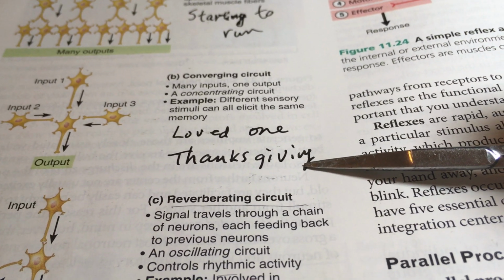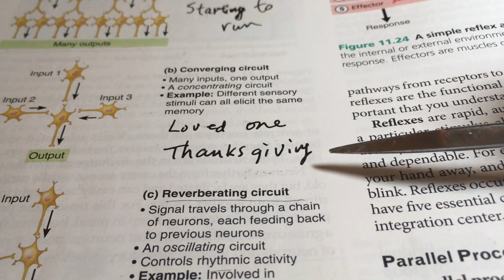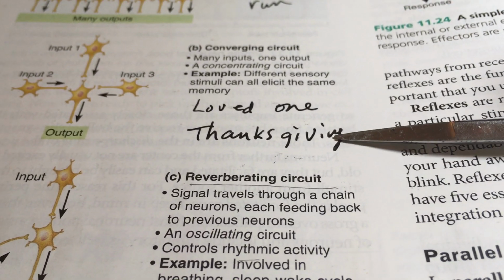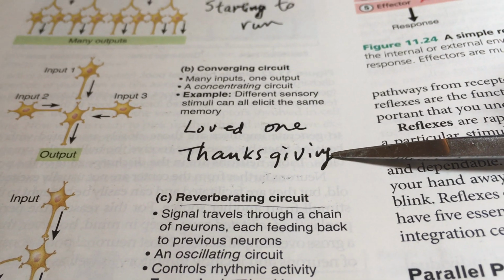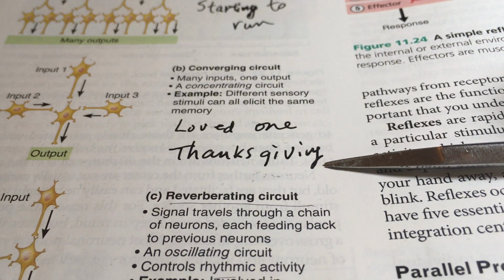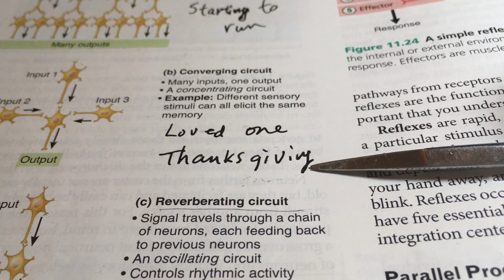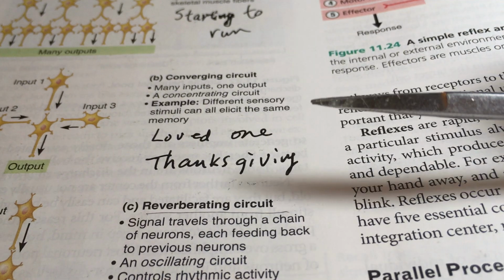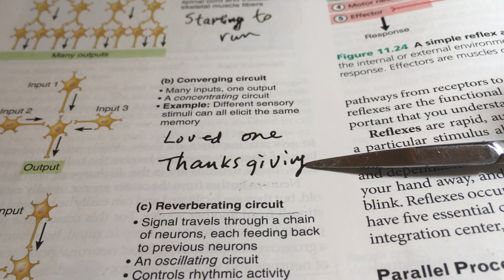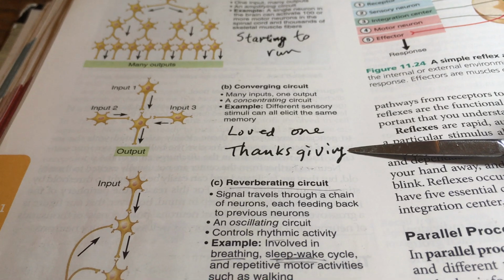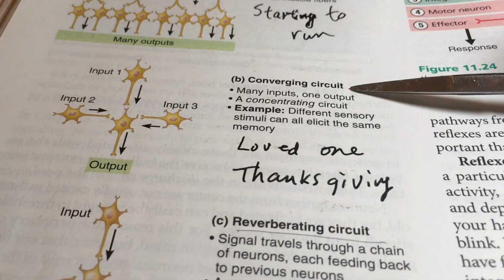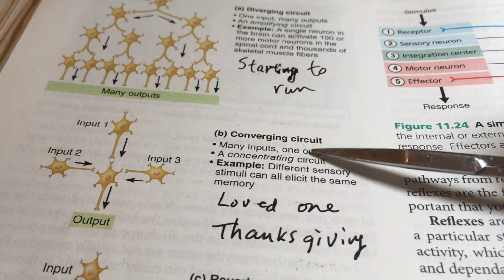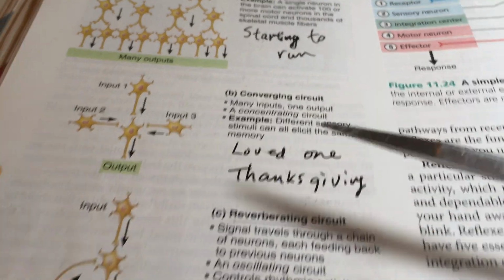Thanksgiving is a similar situation where you remember it by many different devices, from turkey and football, or the cooking of food, preparation in general, the smells and scents of a household, the coming together of many people, traveling distances to get together, to be with one another as a family at the time of Thanksgiving. So there's many events that converge. So this is a converging. So this would be a diverging or an amplifying circuit. This would be a converging or a concentrating circuit.